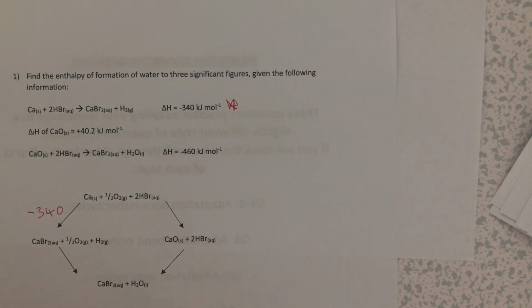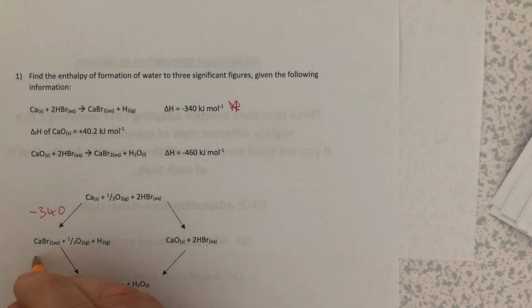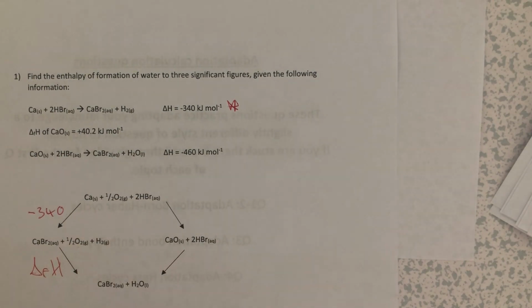To carry that on then, between my second line, well, my calcium bromide has stayed the same, but half O2 and H2 have gone to H2O. Well, that's the enthalpy of formation of water, isn't it? You're making 1 mole of water from its elements in their standard state. So I can label that as the formation of H2O.